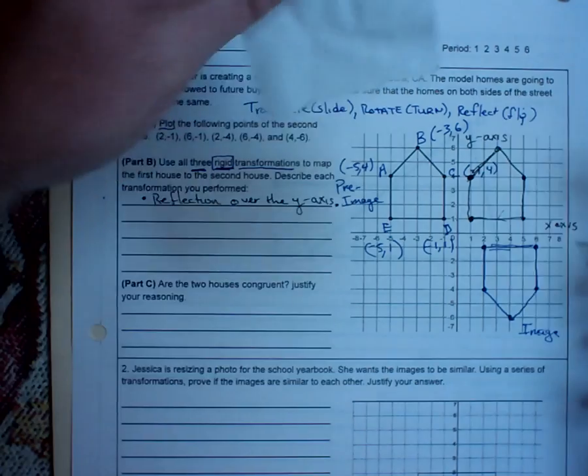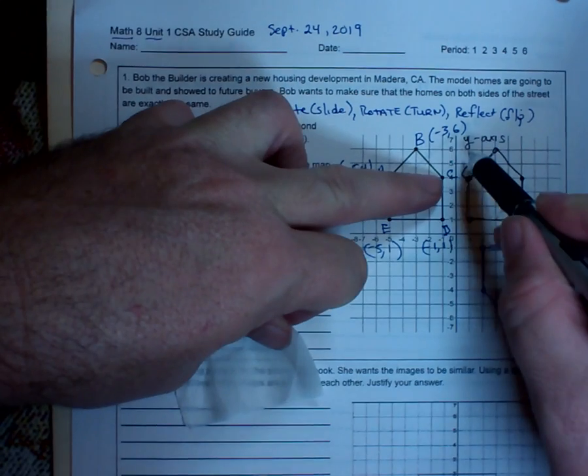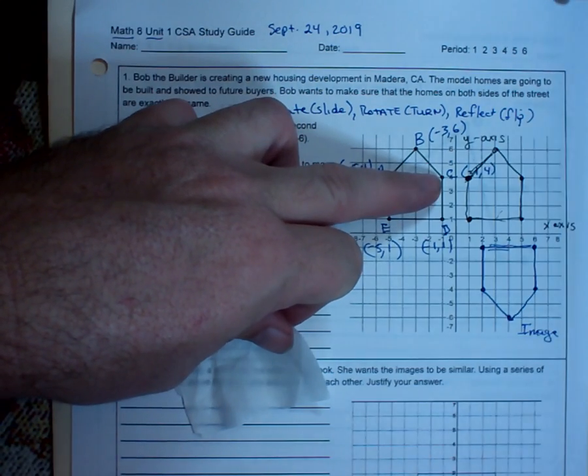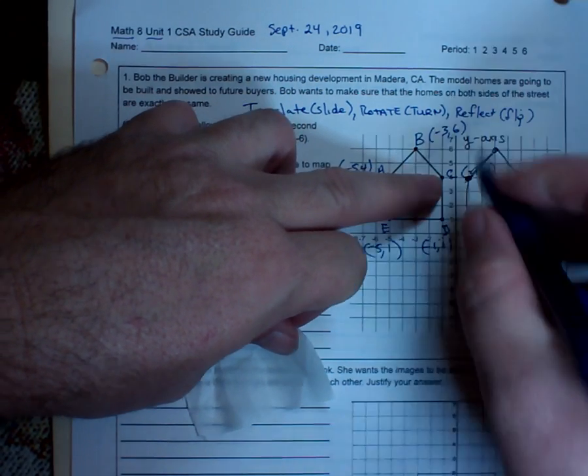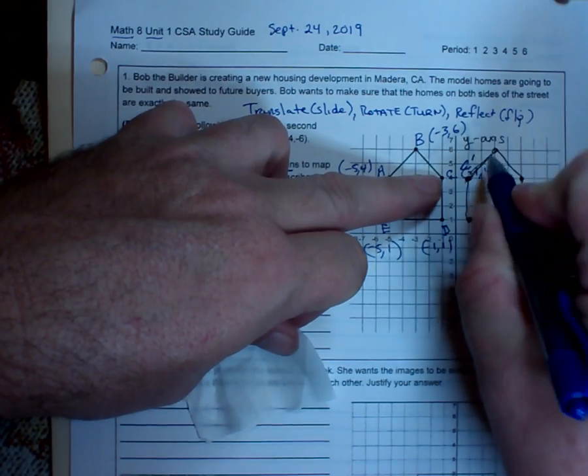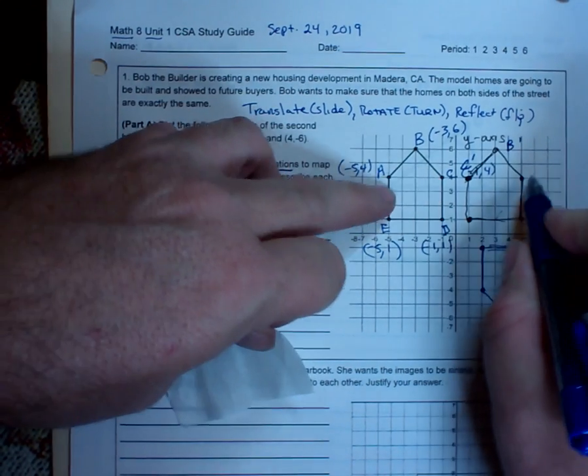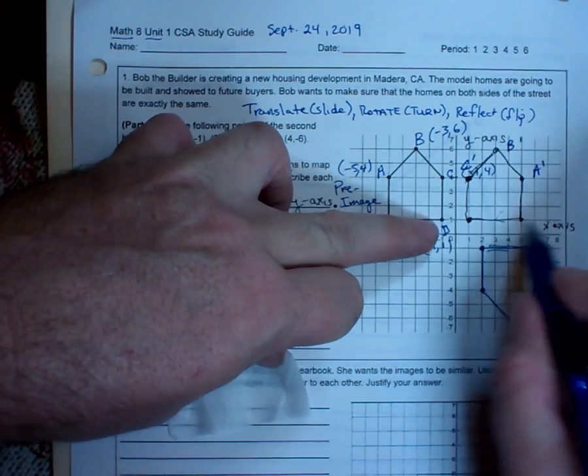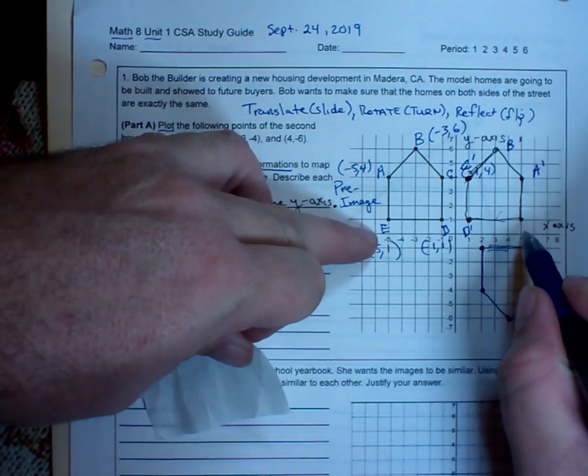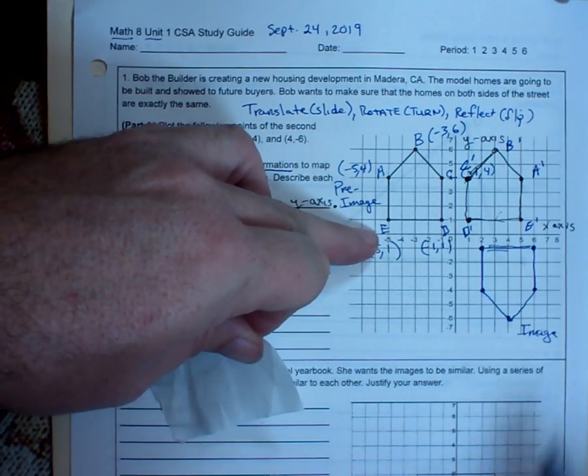I'm going to draw this as C prime here, B prime, A prime, D prime, and E prime.